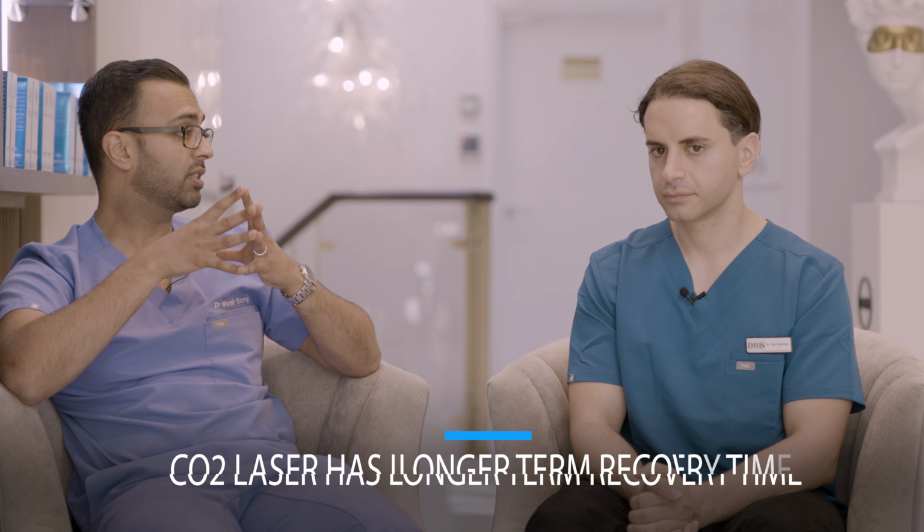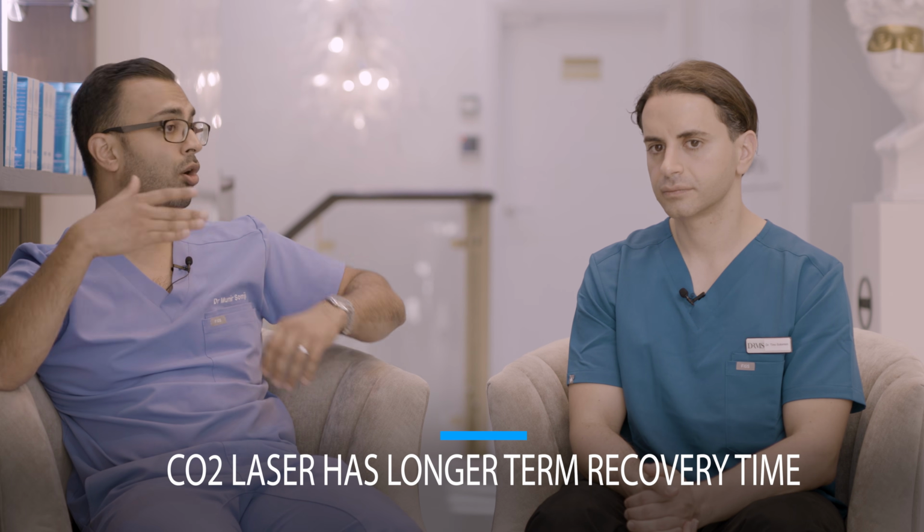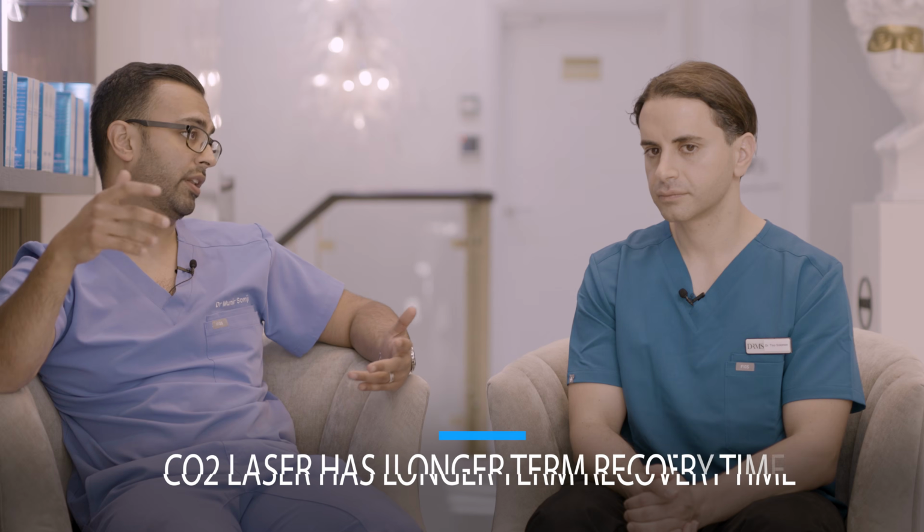It does eventually fade, and you can have other lasers to help that, for example DIVL lasers and vascular lesion lasers. But these are all things you need to consider. The CO2 is not a one-off treatment. It does have longer term recovery than other things.